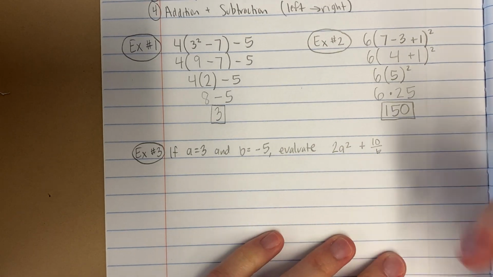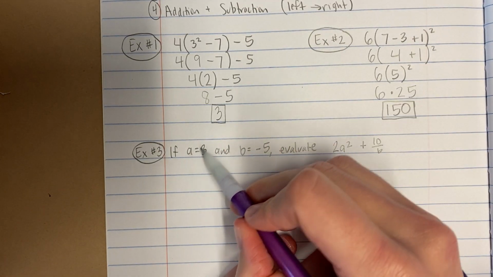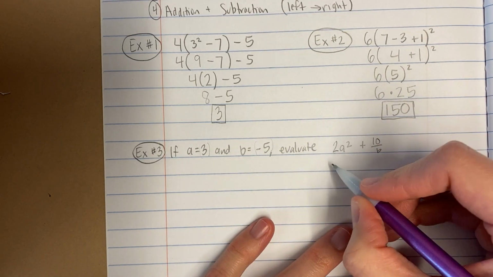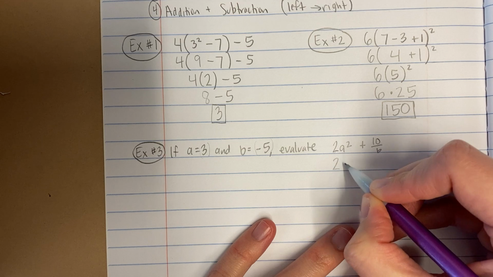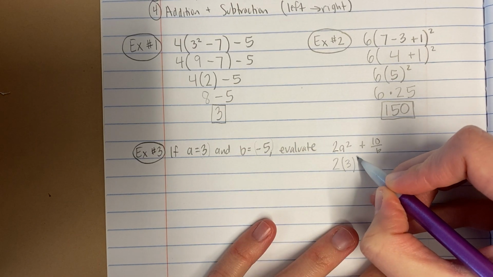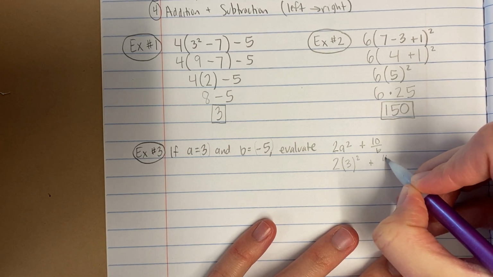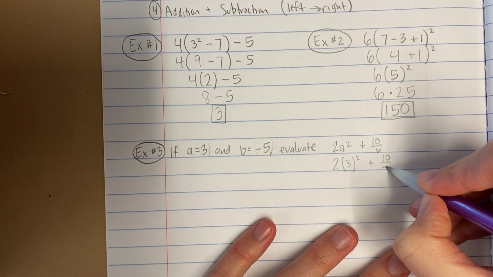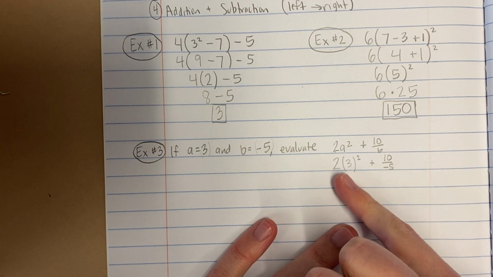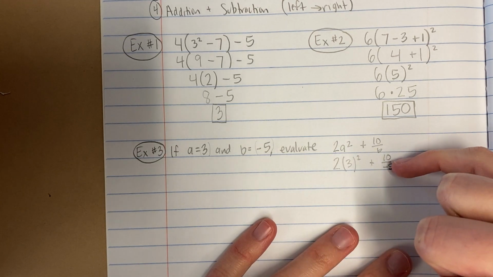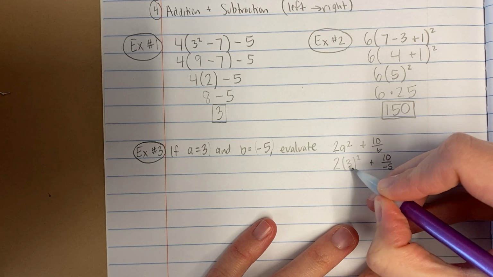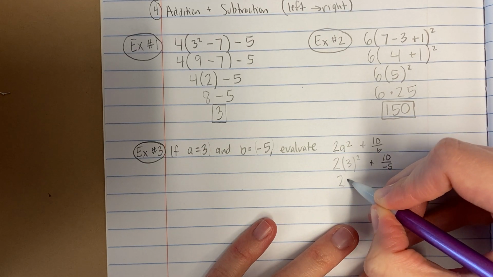All right, last example. The first thing I'm going to do is plug in. So wherever I see an A, I'm going to put a 3. Wherever I see a B, I'm going to put a -5. So this is 2 times A, so I'm putting the 3 in parentheses, right? That still represents multiplication. And the squared plus 10 over B is -5. Okay, what comes next? Let's see, I have multiplication here, I have an exponent, I have addition, I have division. Let's deal with the exponent first. 3 squared, 3 times 3 is 9, so this becomes 2 times 9.